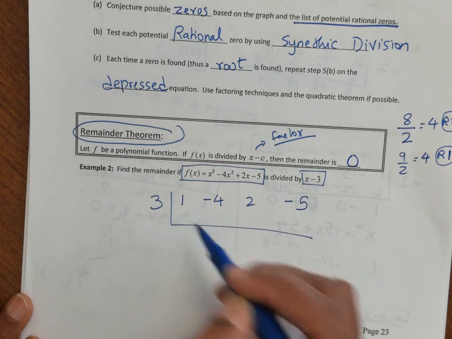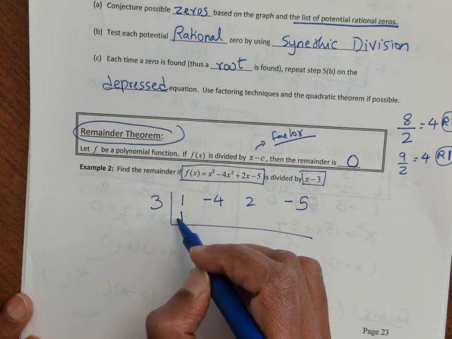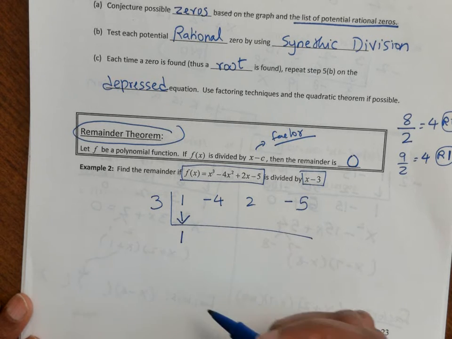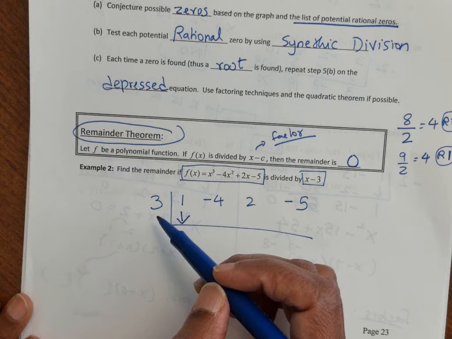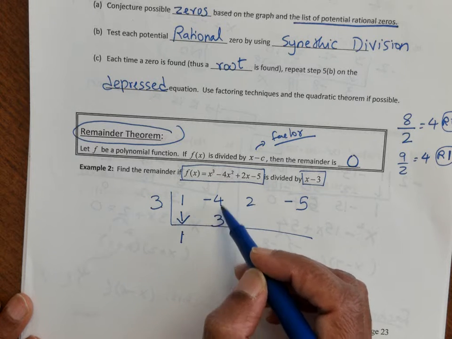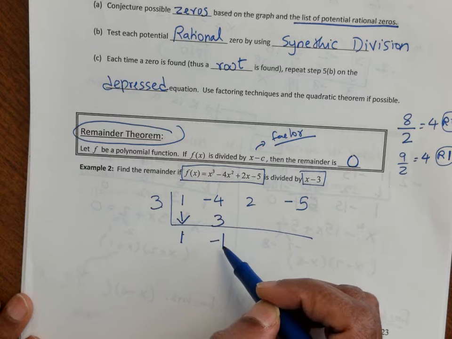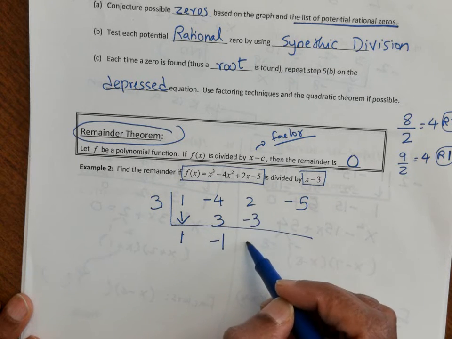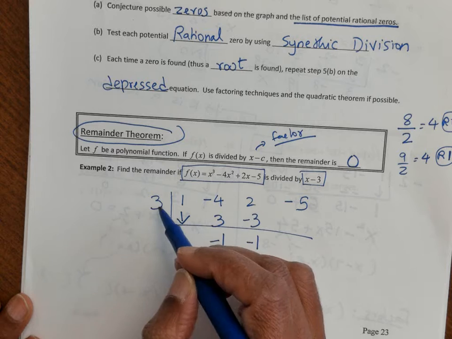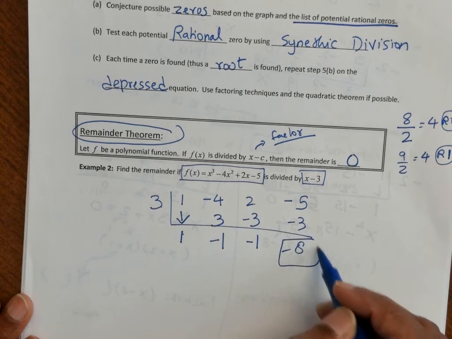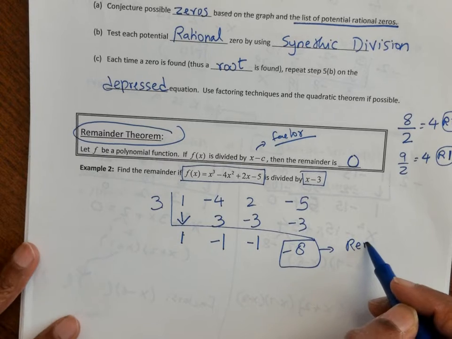Then you do your whole drop, multiply, add. You drop the first one, and then you multiply. 3 times 1 is 3, and then you add, so that's negative 1. Then you multiply this again, and then you add, and then you multiply this again. What's here? I see this is my remainder.